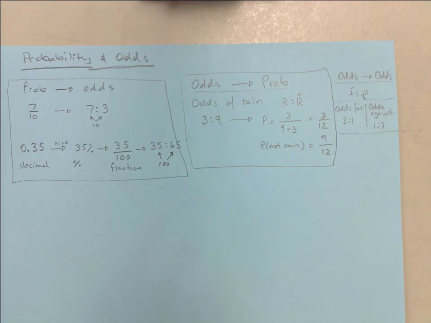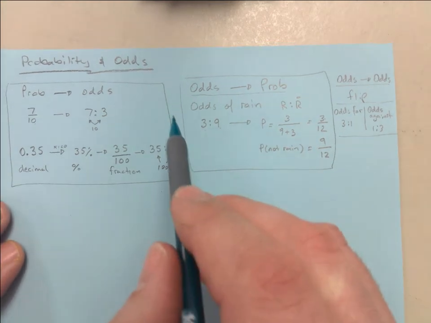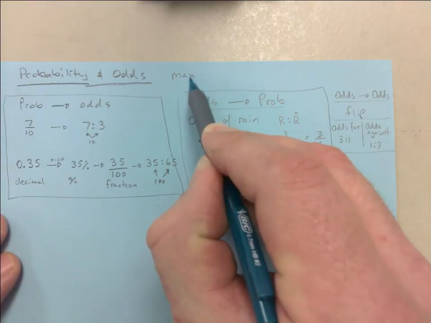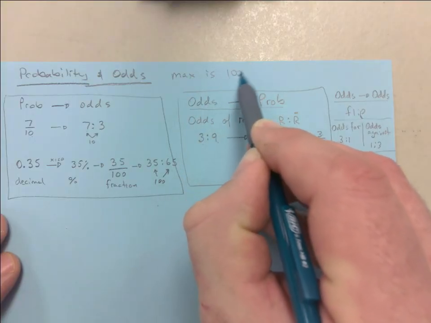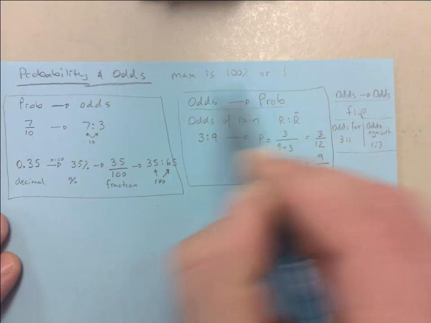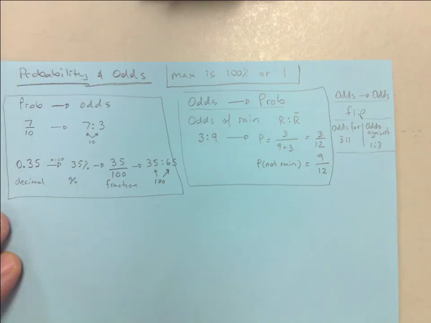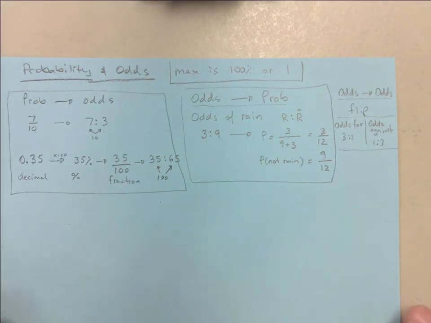And what's the maximum you can ever have in terms of probability? It can never be more than 100%. It can never be more than 1. So if they ever ask you what's wrong with this, like if it's let's say it's 5 over 4. You're like, wait a minute, 5 over 4 is 1.25. That can't be. That's bigger than 1, right? Can't have that. So I'll put that max is 100% or 1. Okay, that's a very important concept that I need you to understand.